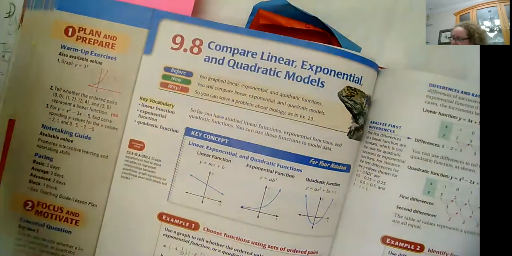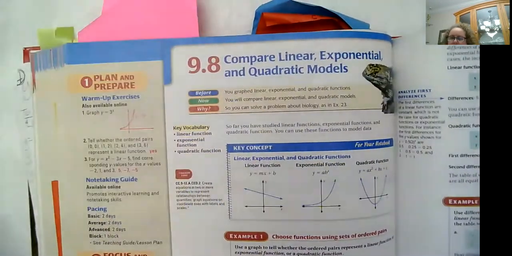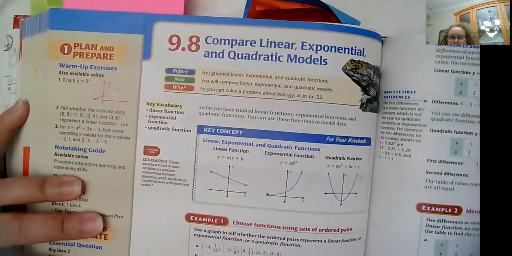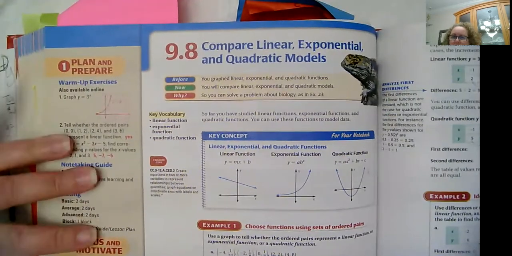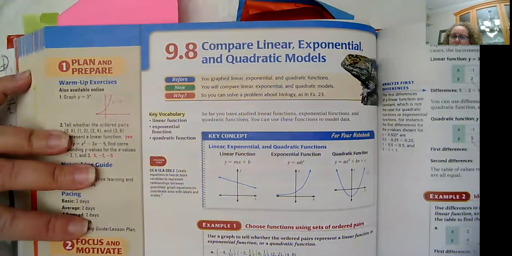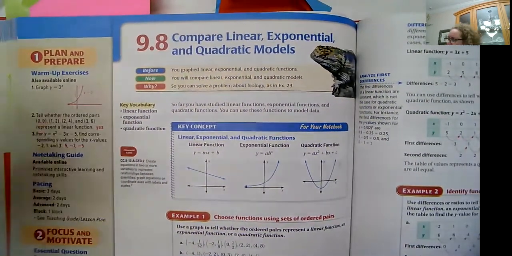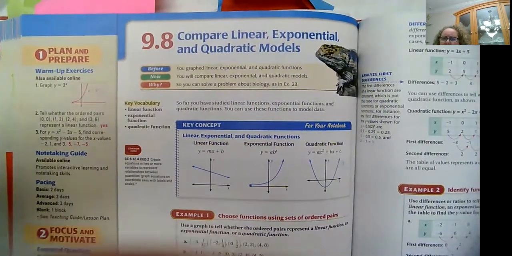Hey guys, I'm going to start the next section, which is 9.8. So here we are in the textbook, a little crooked. Whoops. So 9.8, we're going to compare linear, exponential, and quadratic models. I recommend that you pause the video and copy the key concept.